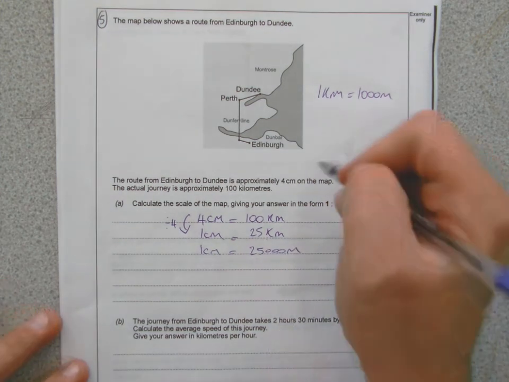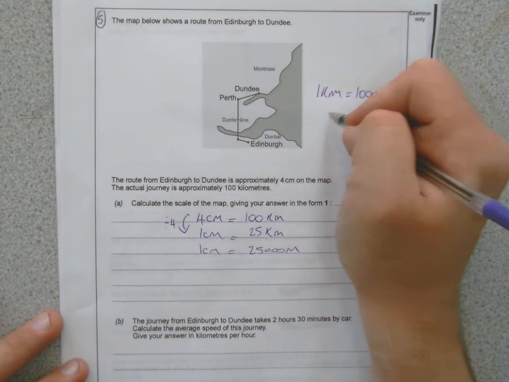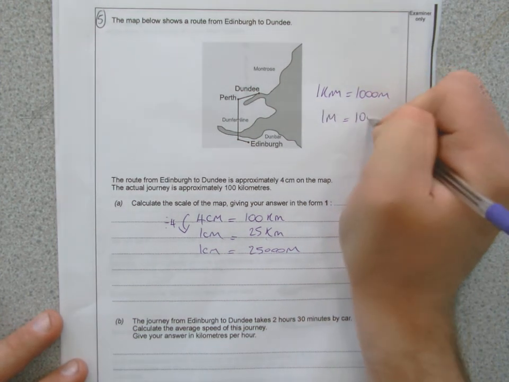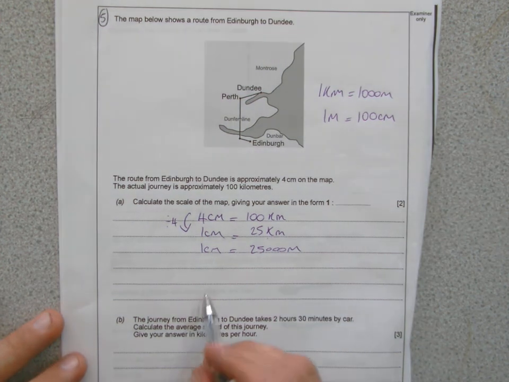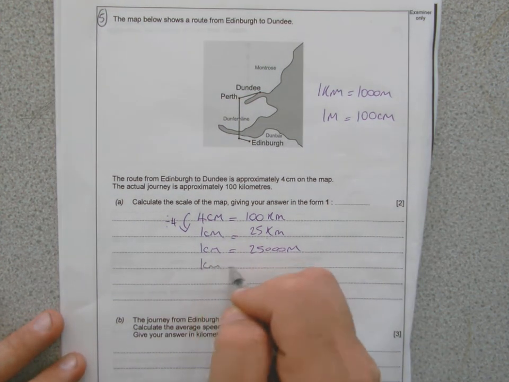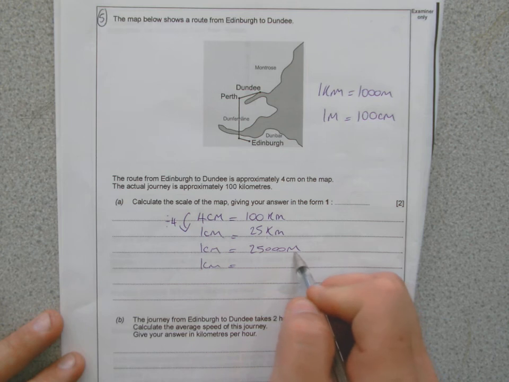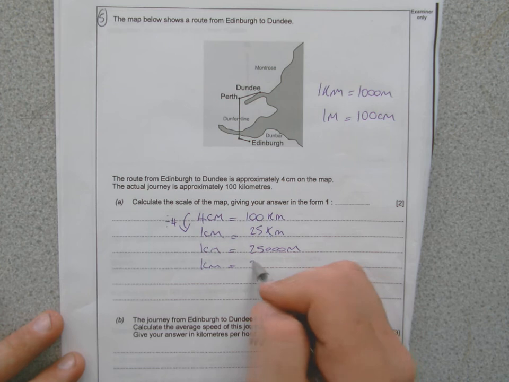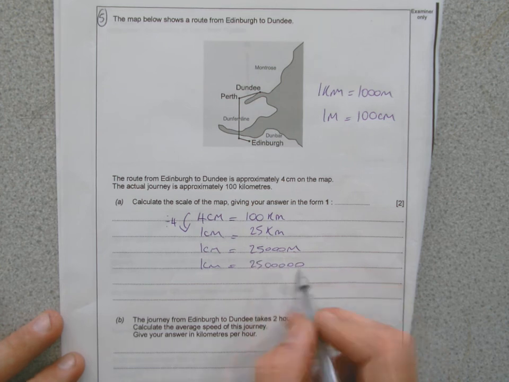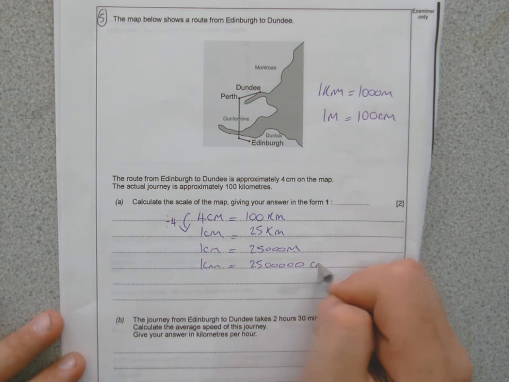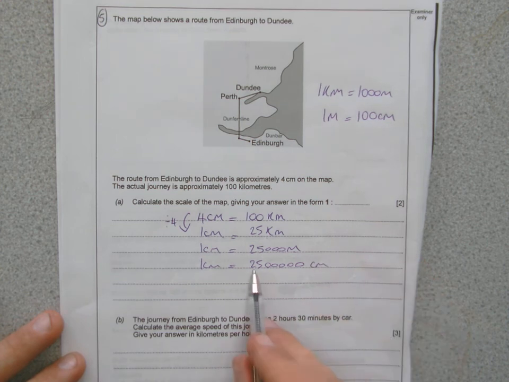But again, we want to now change the metres to centimetres, and we know that 1 metre is 100 centimetres. So every metre there represents 100 centimetres, so we need to times this by 100, add 2 zeros on. So we get that amount of zeros, so it will be 2,500,000.